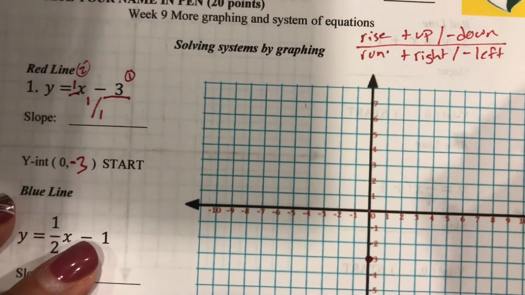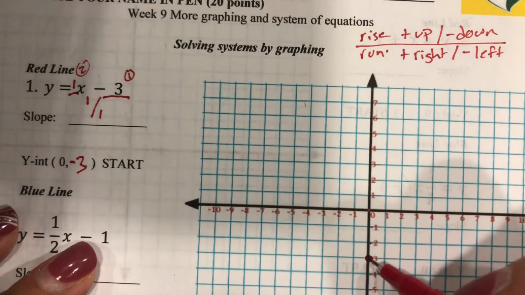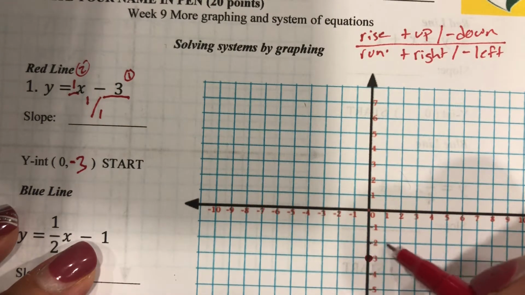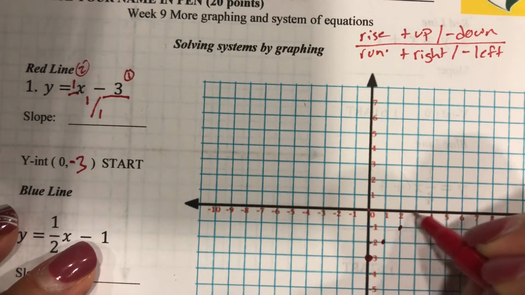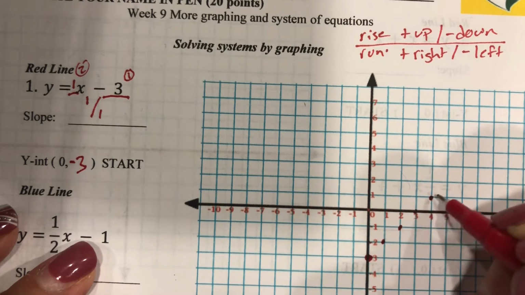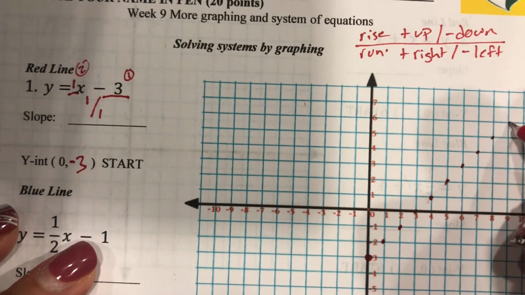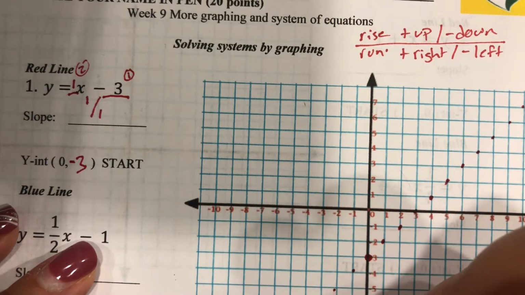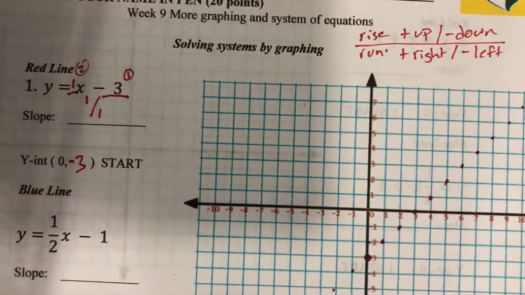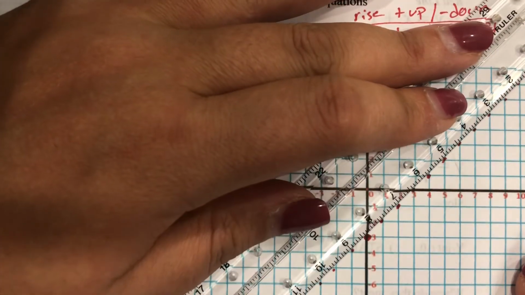Right? So since we have 1 over 1, I'm going to start at that -3, and I'm going to go up 1, to the right 1, plot my point. And I can do that a few times. I like going all the way across just because I'm weird and I like my lines very straight. But I can see a pattern, so I can follow my pattern. And then I'm going to grab my ruler and connect my dots.